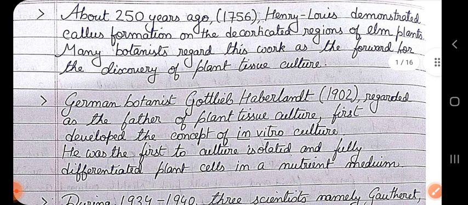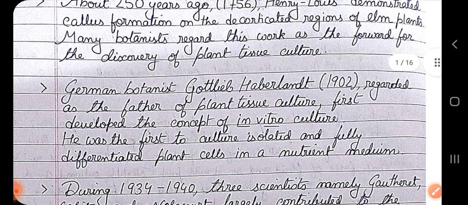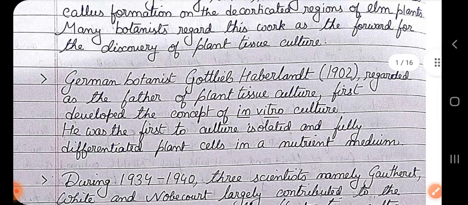Then comes the German botanist Gottlieb Haberlandt in 1902. He is regarded as the father of plant tissue culture because he first developed the concept of in vitro culture. In vitro generally means within the lab. So he made the concept that we can grow a large number of plants within a short period of time and space, irrespective of seasonal variation, within the lab through plant tissue culture, where we aseptically grow disease-free plants, not in soil but initially in a mixture of chemical substances, just like the chemically defined media we prepare in microbiology for the growth of bacterial cells.